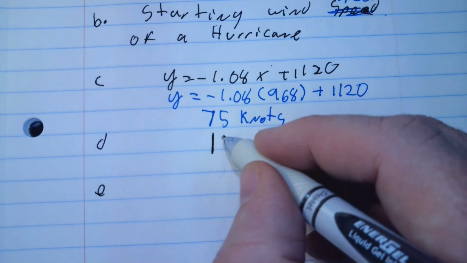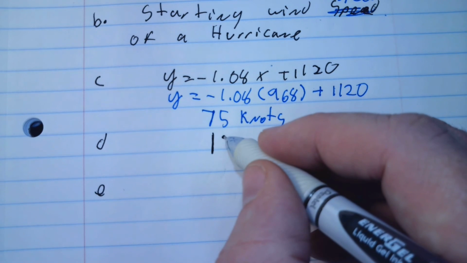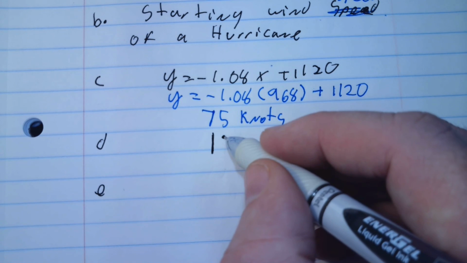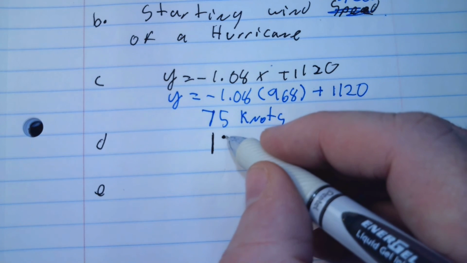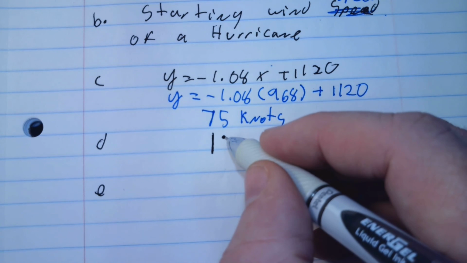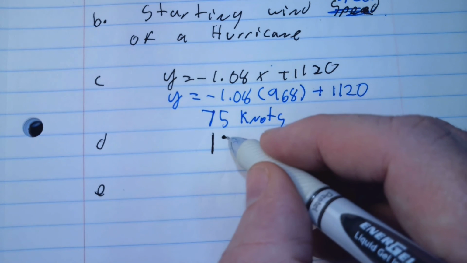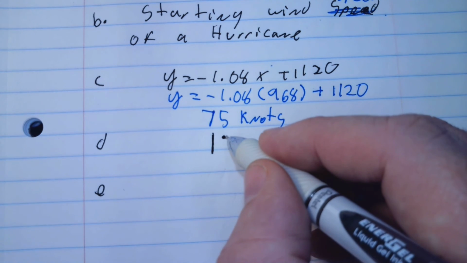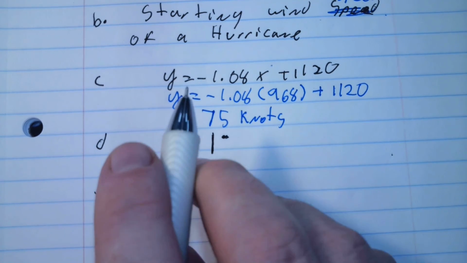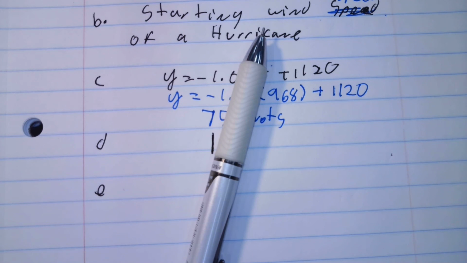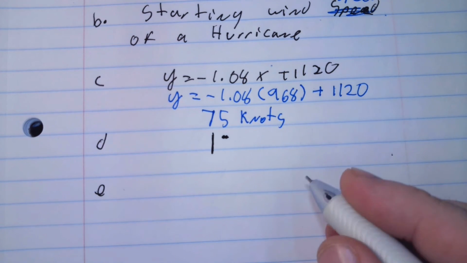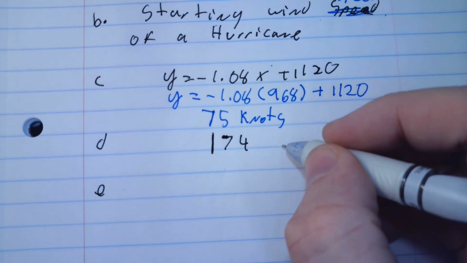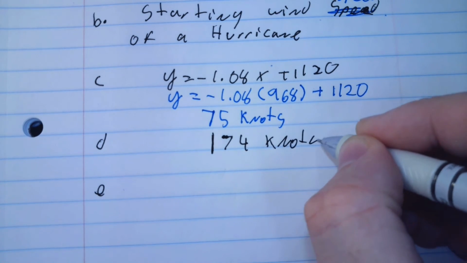Well, if I can't get the next number, we're just going to have to take this whole packet home and do it. And since this is going to take you a really long time to do it at home, I'll have to make it a lot of points. So what's the number? One what? There we go. 174 knots.